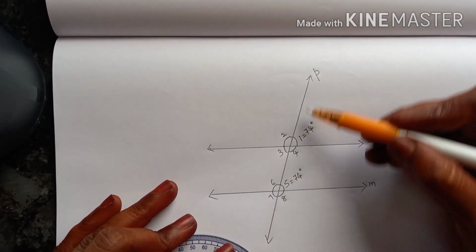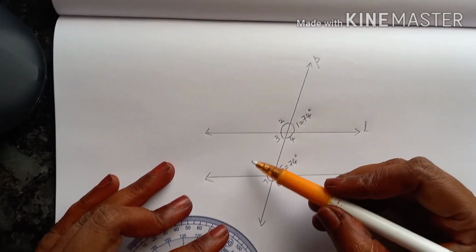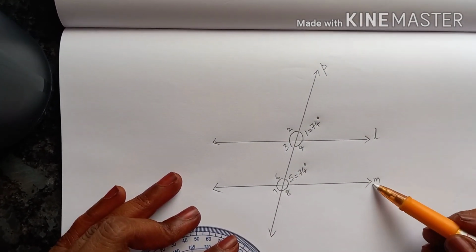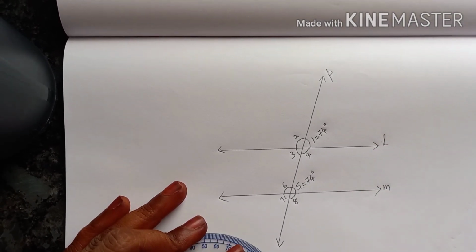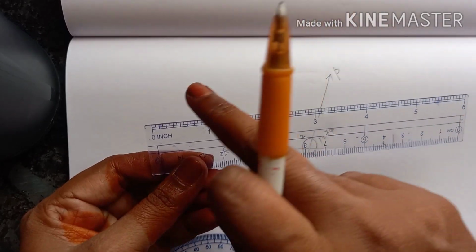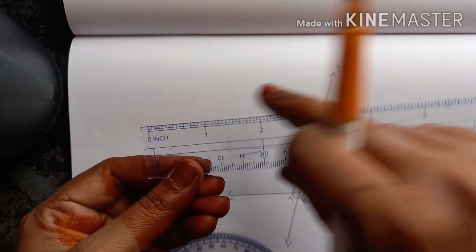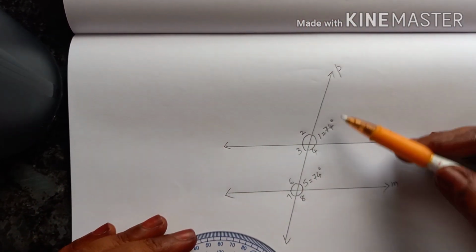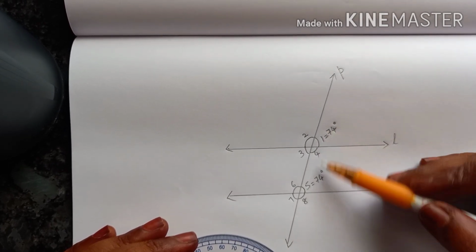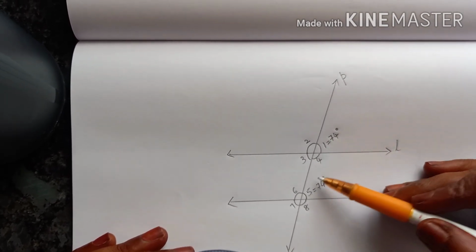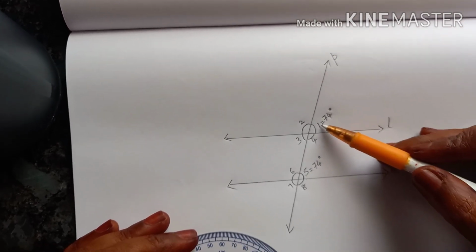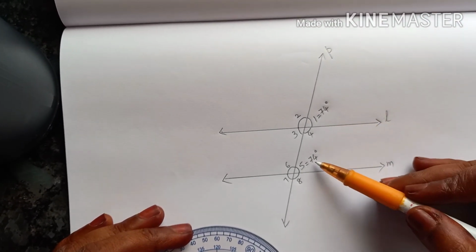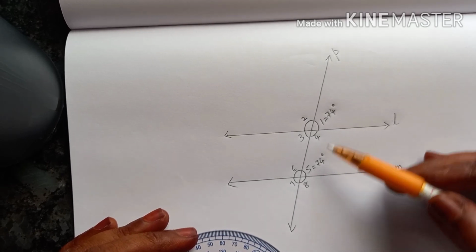So when a transversal P intersects two parallel lines, here two parallel lines we draw with the scale. The either side of the scales are parallel. So the corresponding angles at two angles are same. Angle 1 is equal to 74, angle 5 is equal to 74.